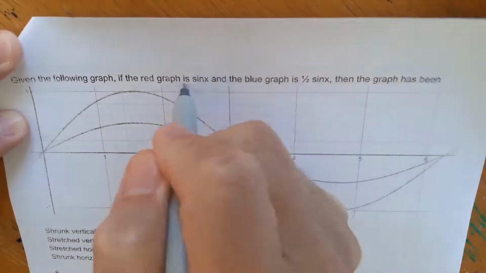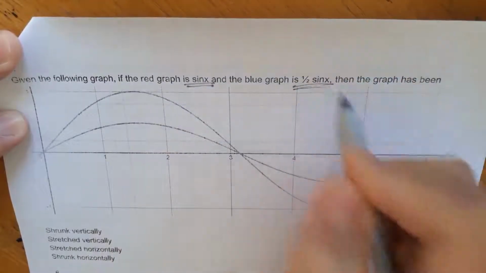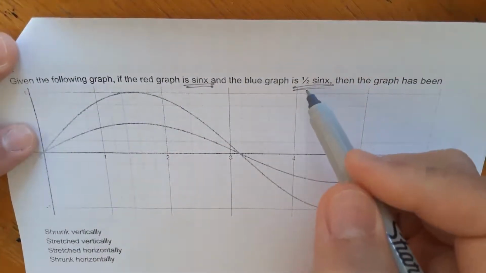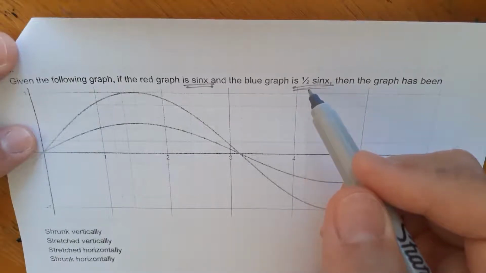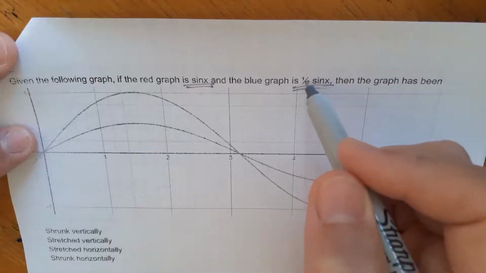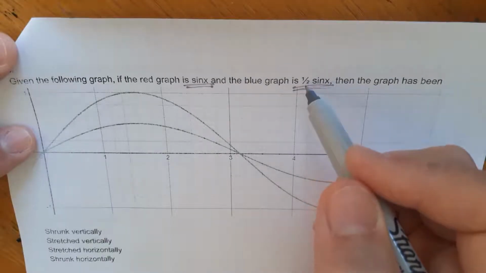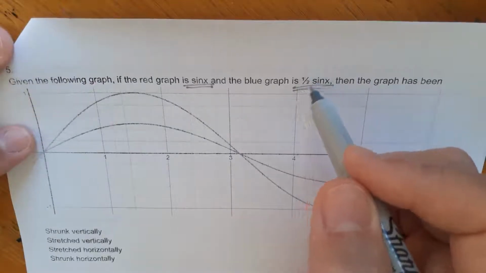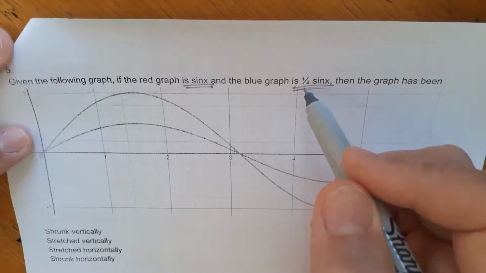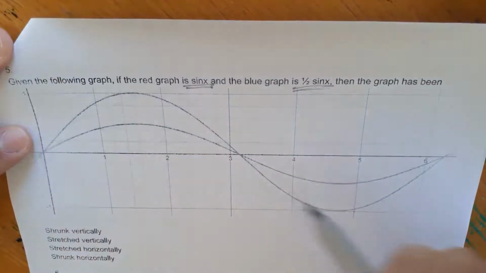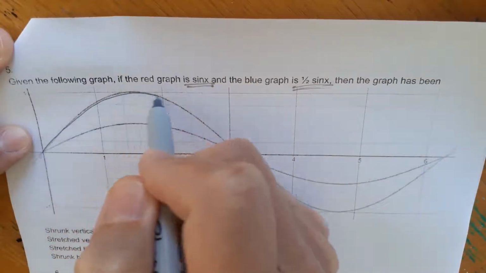All right, given the following graph, if the red graph is sine x, let's go ahead and do this again. Okay, so now they're graphing sine x, and look what they're graphing, 1/2 sine x. Can we predict what's going to happen to the graph? On the last example, we multiplied the sine x by 2, and it stretched it twice as much vertically. What if we now multiply it by 1/2, or, in other words, divide it by 2? Could we expect the opposite? It's a little hard to see which is the original here, but this is the original, right?